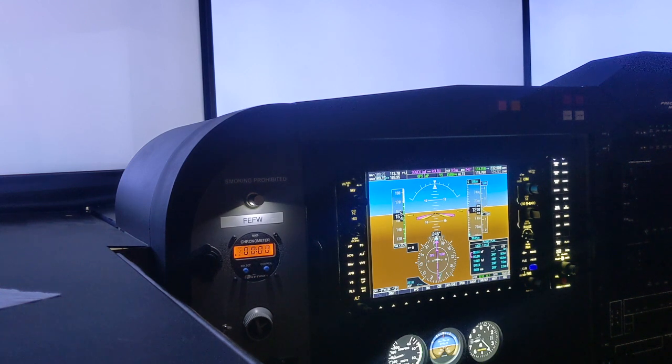The roll blue is what's this? 15. 20. Yeah, 19.7. Gotcha. Yeah, it's a decent straight in final. And then with this, it's not logical for you to slow down with this distance.